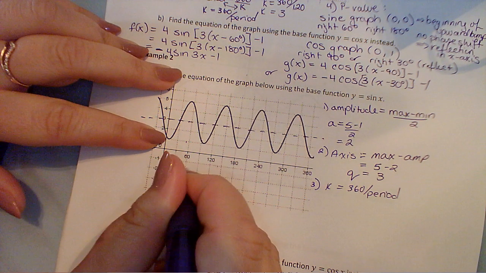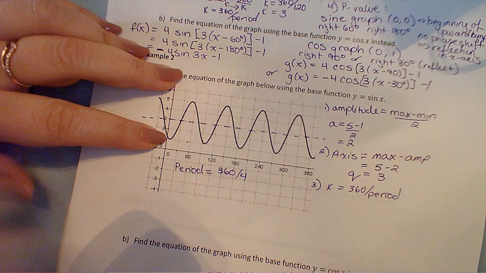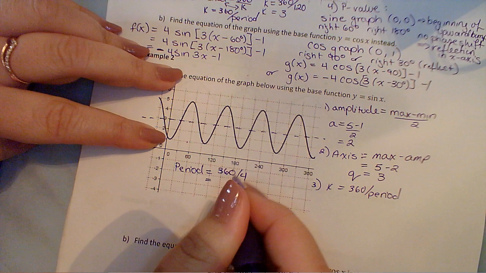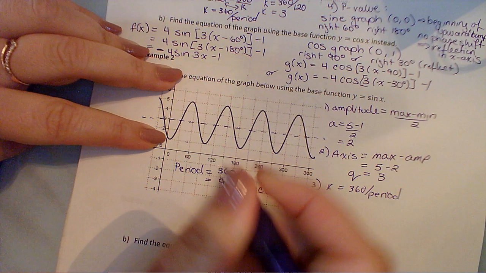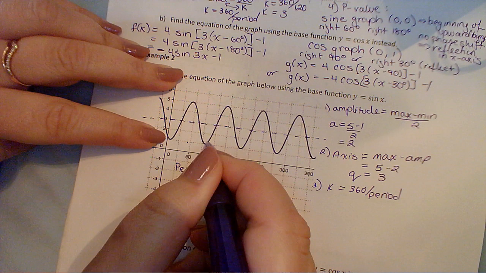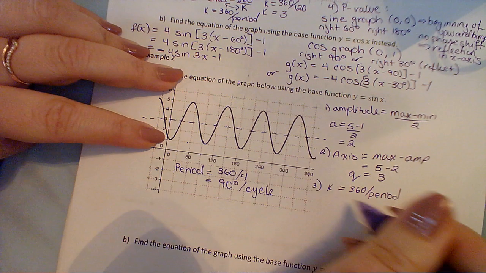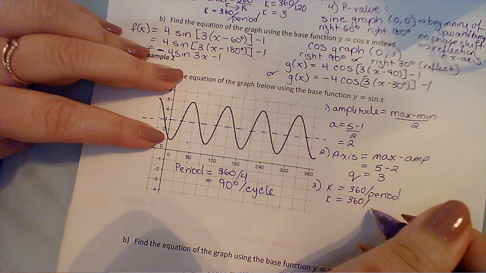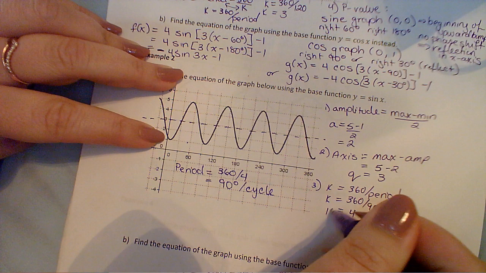So in that case, to figure out the period, it takes 360 degrees to see 4 complete cycles. So that means it must take 90 degrees per cycle. And we see one complete picture in 90, another complete picture, another complete picture. So our period is 90. So K equals 360 divided by 90, and that goes in 4 times. So our K value is 4.